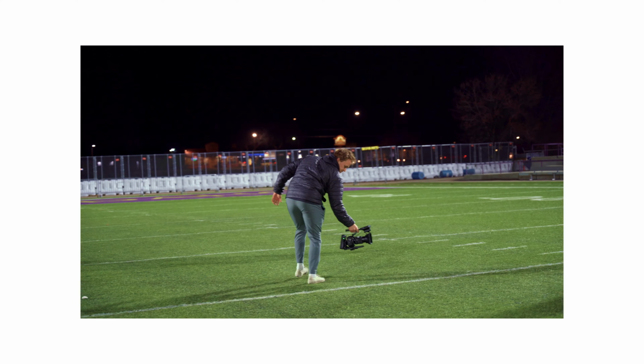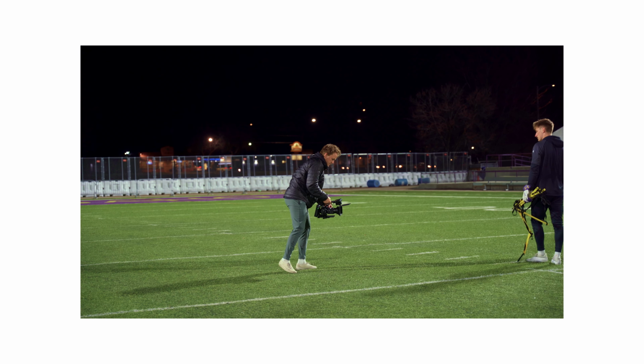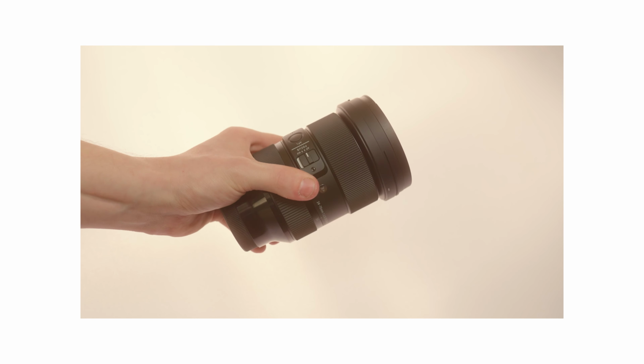Now we're on to production. The first thing I'm going to give you guys is just camera setup. I had a Sony a7 IV on a rig, so with a monitor, V-mount, all of that. And that was running the Sigma 24-70 with a Tiffen Black Pro Mist 1/8 filter.